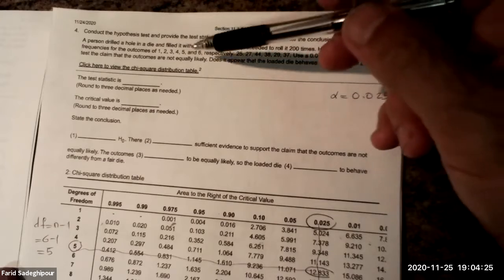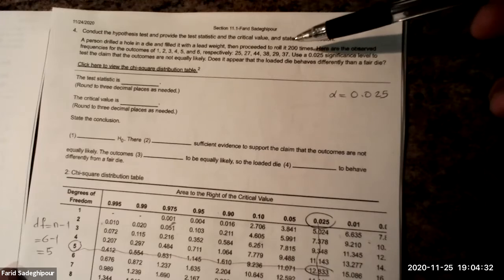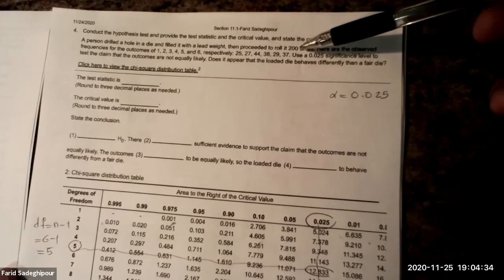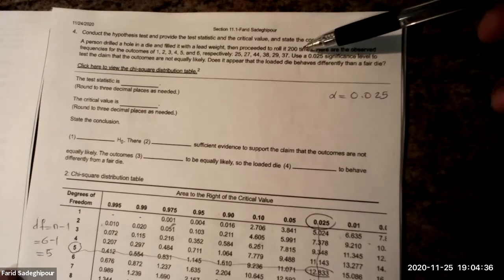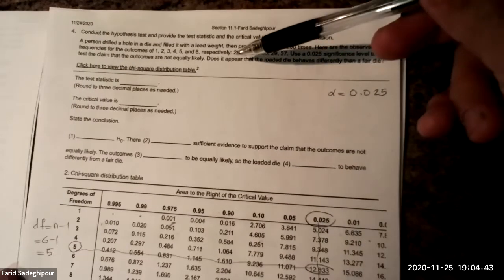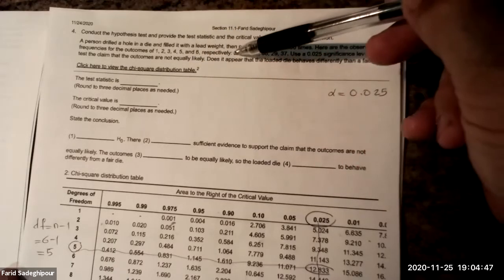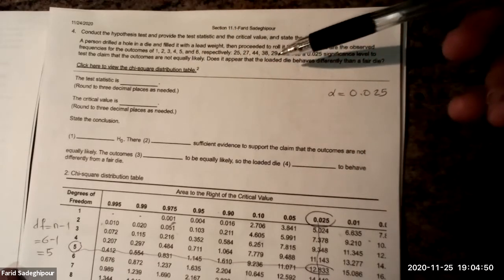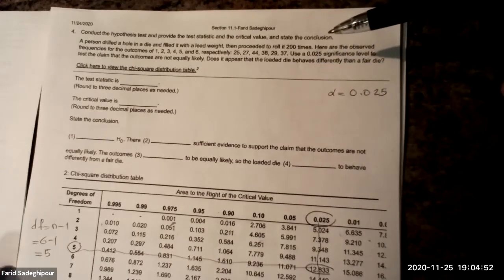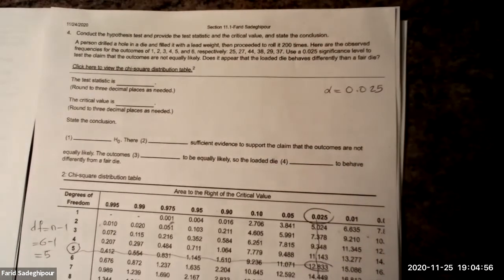A person drilled a hole in a die and filled it with a lead weight, and he rolled it 200 times. So your N is 200. And these are the frequencies for every number. Now they ask us to calculate the test statistic, the critical value, and so on.